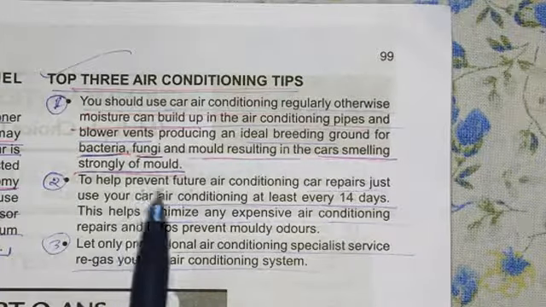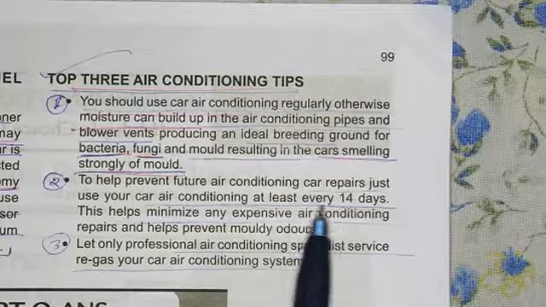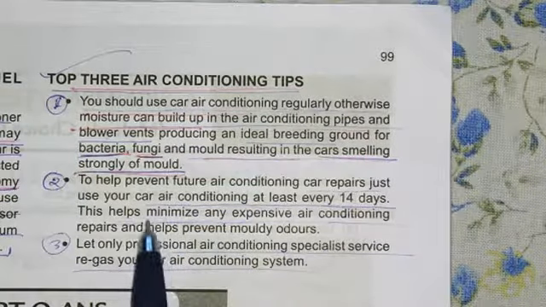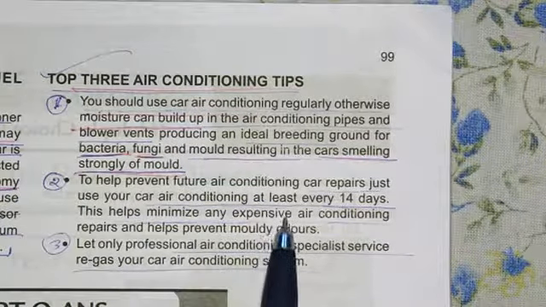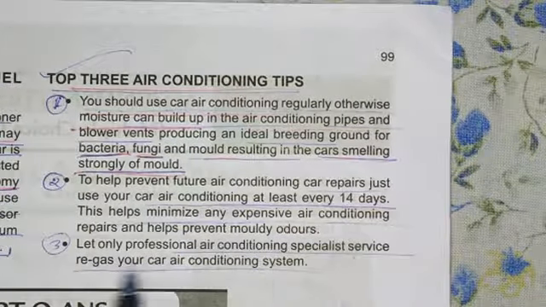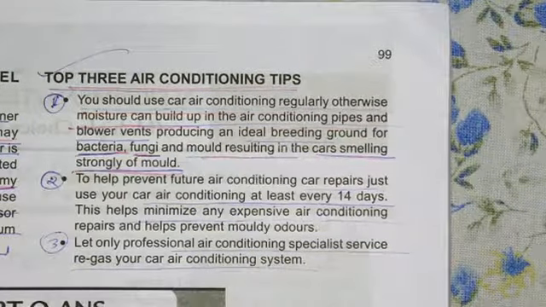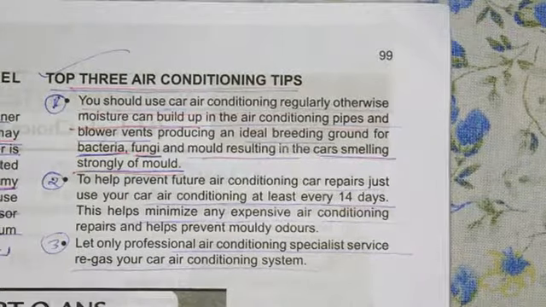To help prevent future car air conditioning repairs, use your car air conditioner at least every 14 days. This helps minimize any expensive repairs. Let only a professional air conditioner specialist service or regas your car air conditioning system. So now we have completed this chapter.